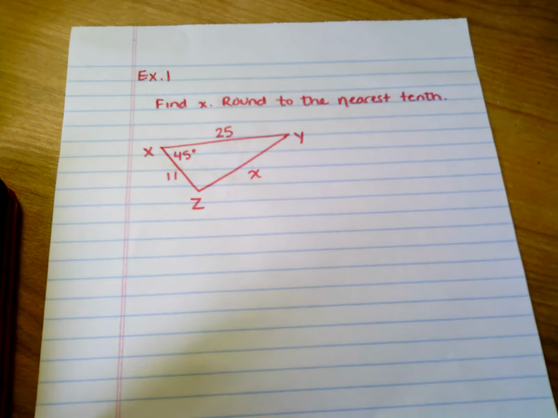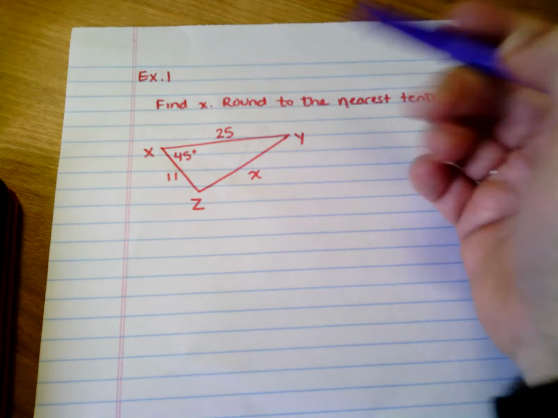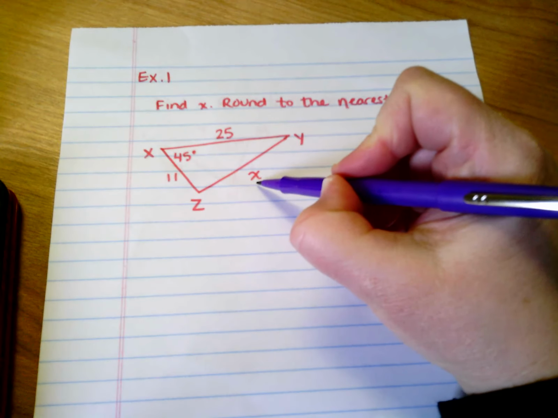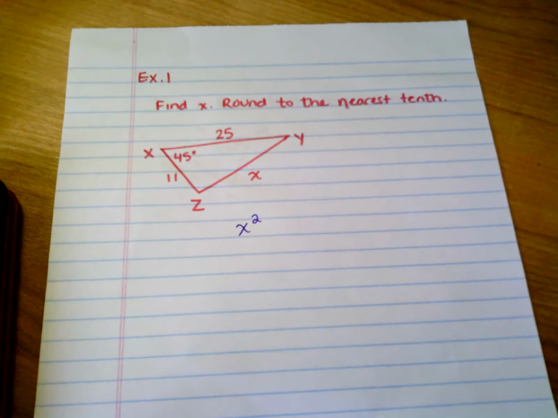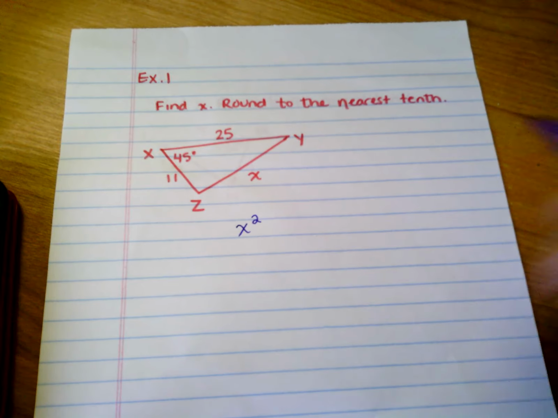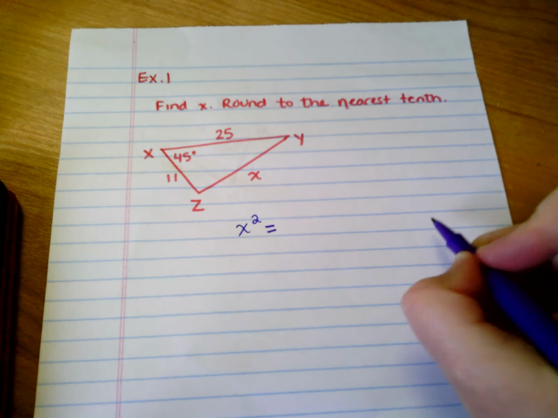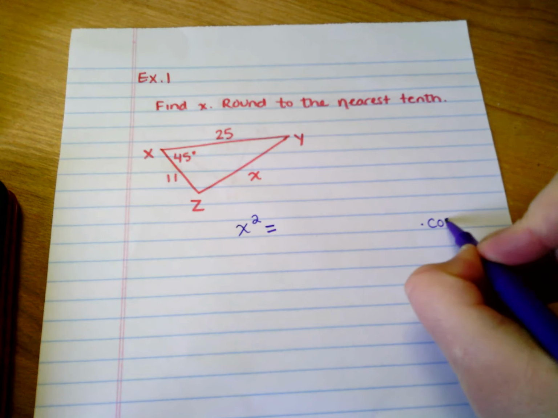Okay, so we have this first example here, find x. So side x is over here. That's what we're looking for, so I'm going to use x squared. Doesn't have an a, b, or c, so I'm going to have to apply that theorem or that law of cosines to this problem. Now, the most important thing is what's going on at the end over here.